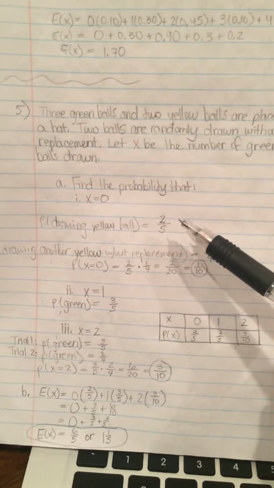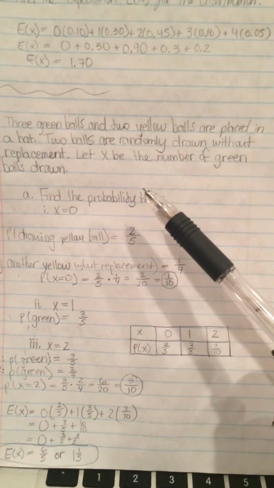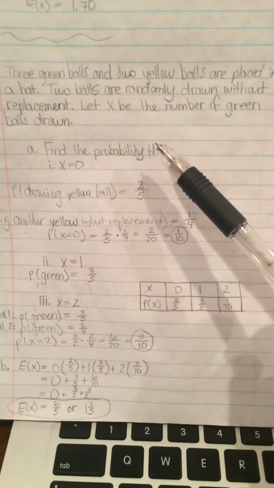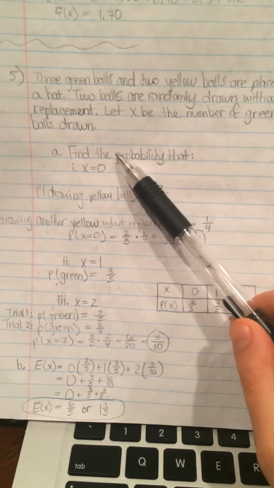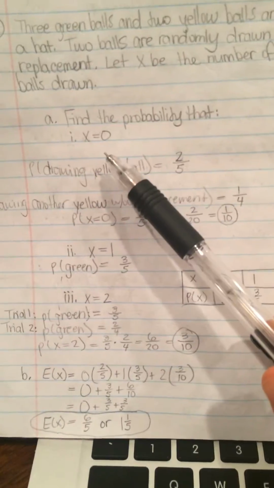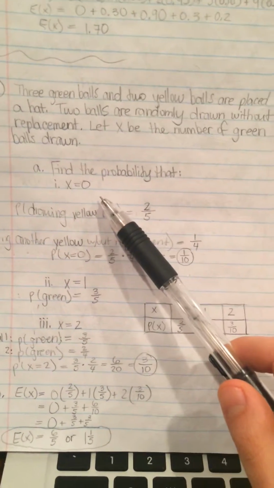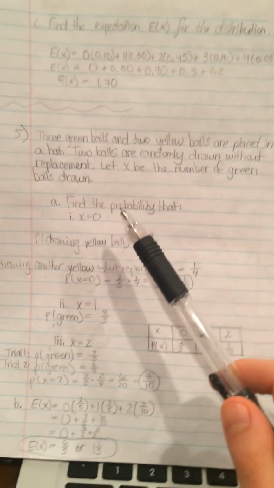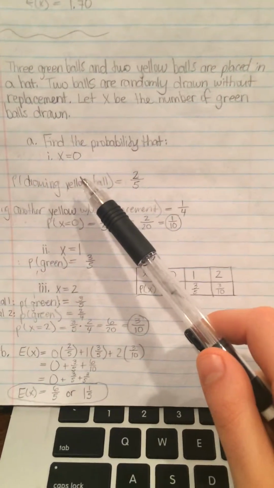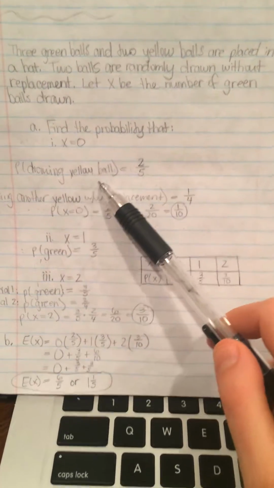Moving on to example 5. 3 green balls and 2 yellow balls are placed in a hat. 2 balls are randomly drawn without replacement. Let x be the number of green balls drawn. So they want us to find the probability for part A, part I, that x is equal to 0. So if x is the number of green balls drawn, they want us to find the probability that 0 green balls have been drawn out of the 3 green balls and 2 yellow balls.